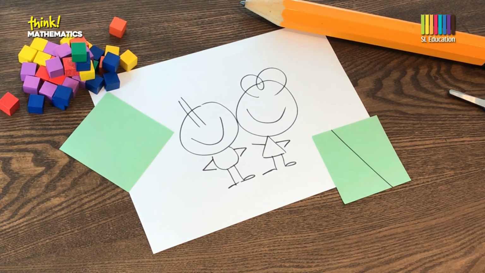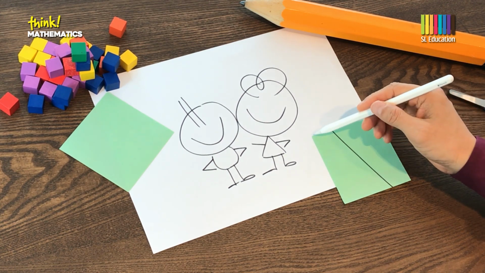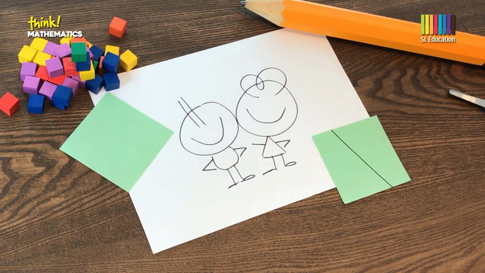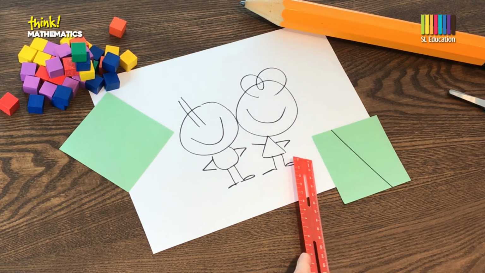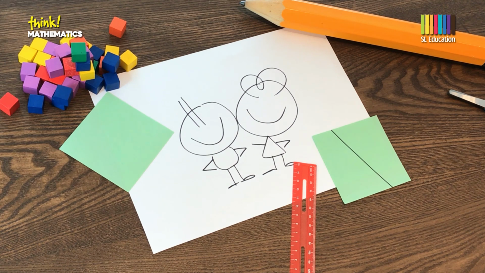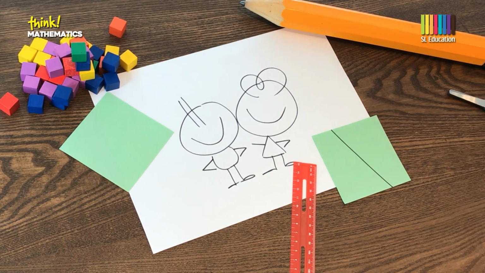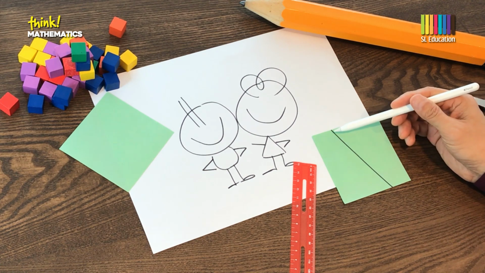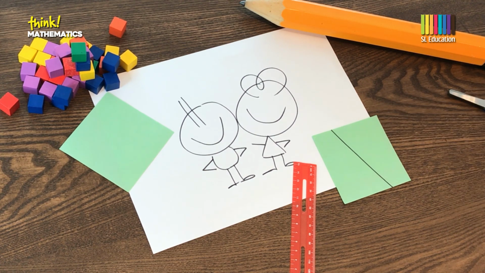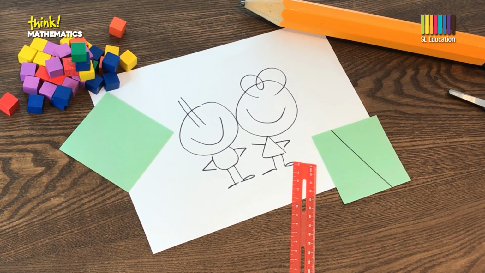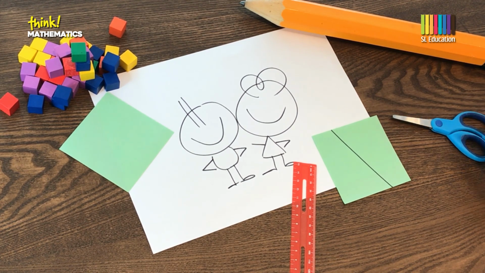Oh no, we must make sure this distance and that distance are equal. That means we probably need to use a ruler to make sure that this length and that length are equal before we draw that line. I leave it to you to check. Perhaps by folding, does it work? Maybe by cutting them out, does that method work?